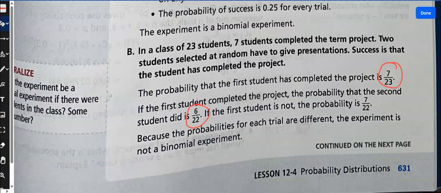Those are not the same. If the first student did not complete it, the probability is 7 out of 22. Because the probabilities for each trial are different, the experiment is not a binomial experiment. I bet there's going to be a question on your test where you have to decide if it meets the criteria of a binomial experiment.